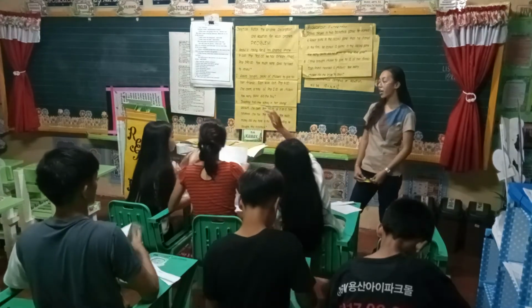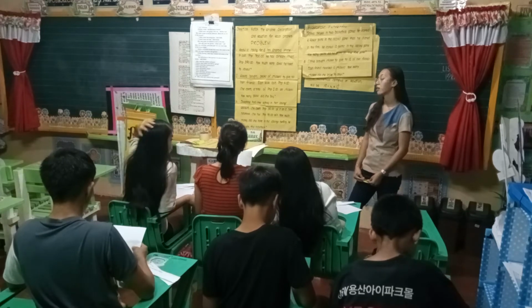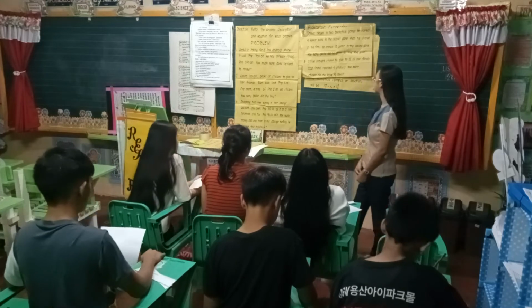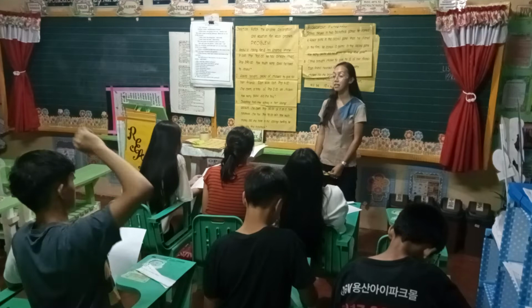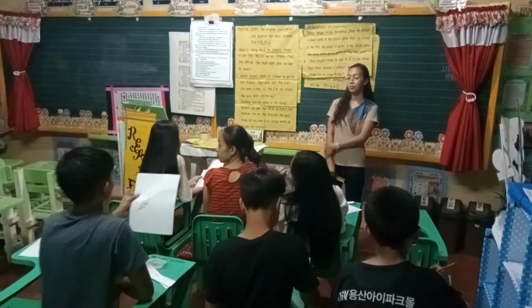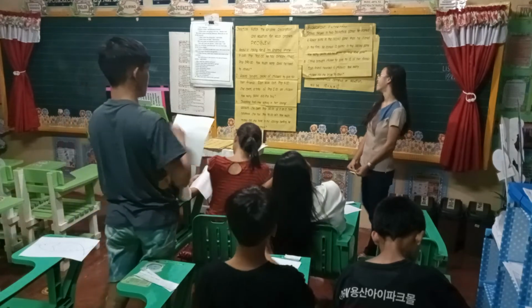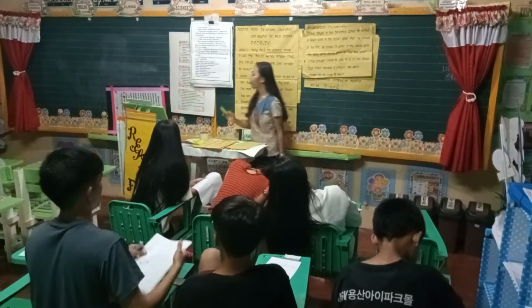Group 1, what is the variable? Let x represent the number of stickers brought to school. So group 1 will let x represent the stickers brought to school. Group 2, what is the equation? X is equal to 12 over 4.